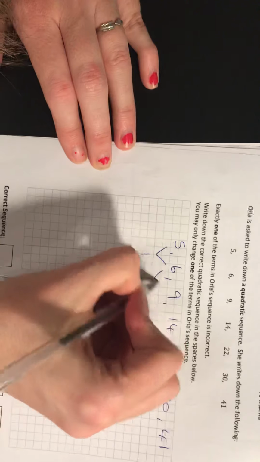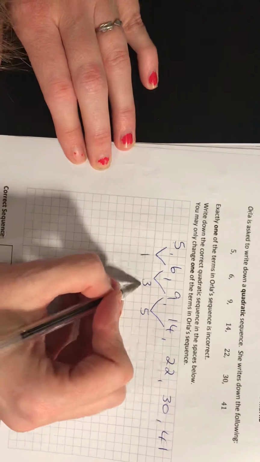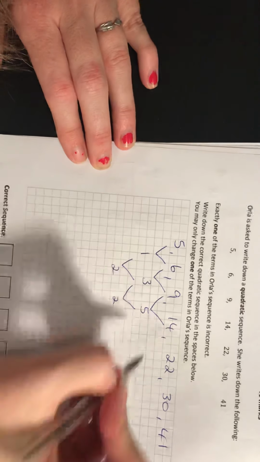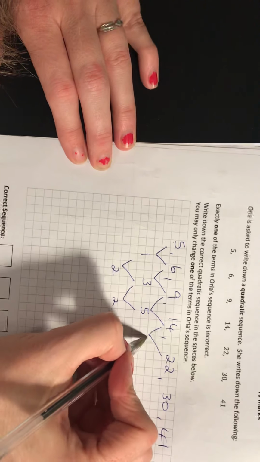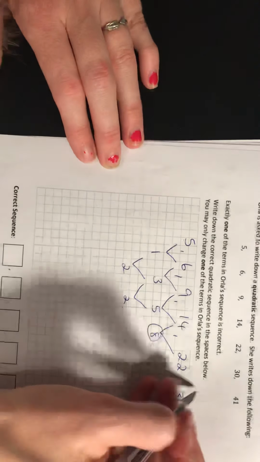And 3, 5. So, okay, this looks pretty good. 1, 3, 5 with a difference of 2. 2, yeah, okay, it all looks good. So this would be, oh no, it's an 8. Okay, so that's the issue. It should be 7, so that should be 21.